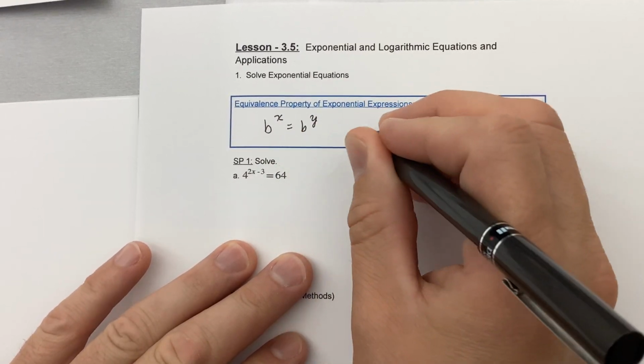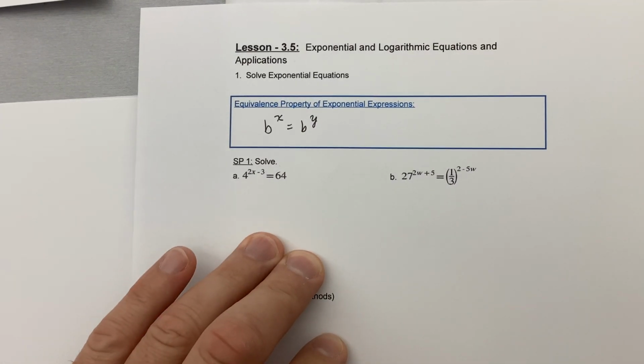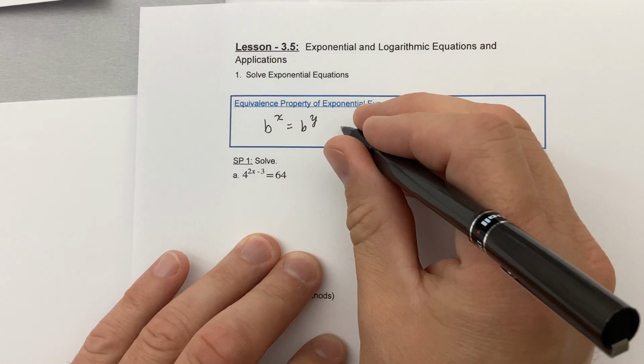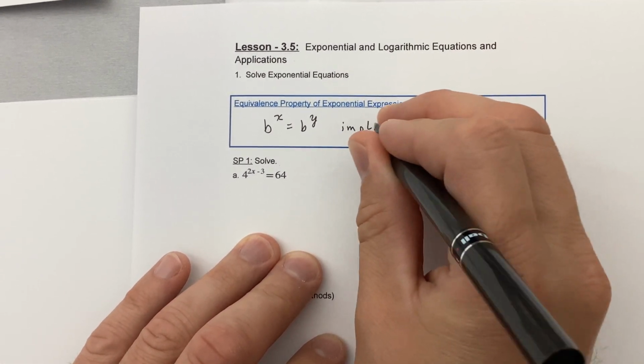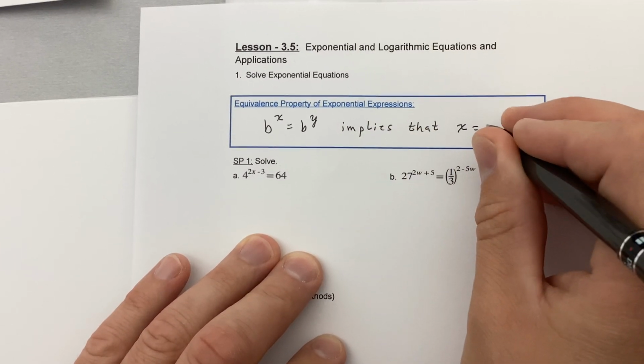Our equivalency, b to the x is equal to b to the y. What's true about x and y here? They have to be the same too. So it implies, or means, that x must be equal to y.